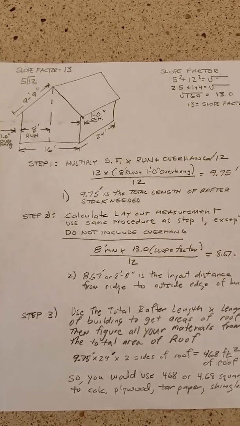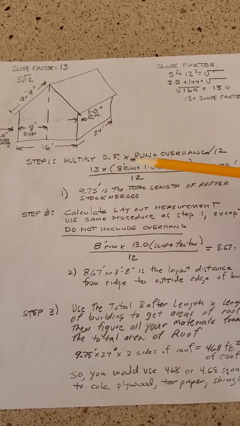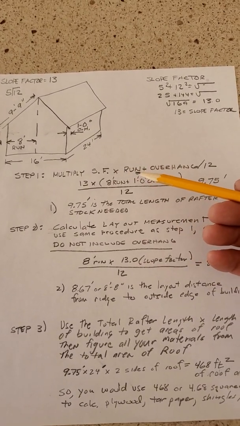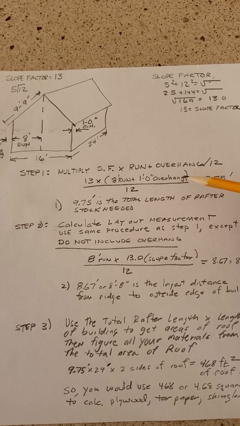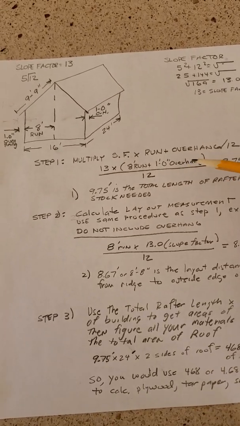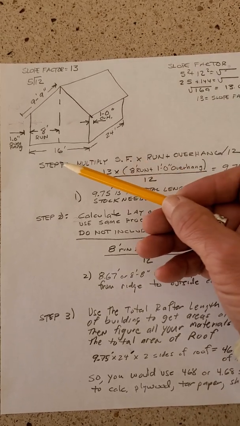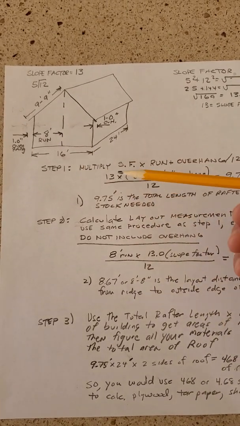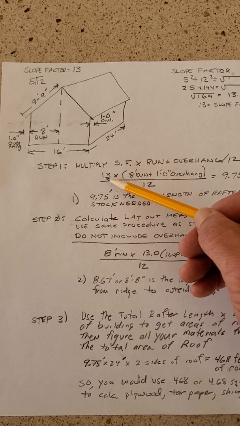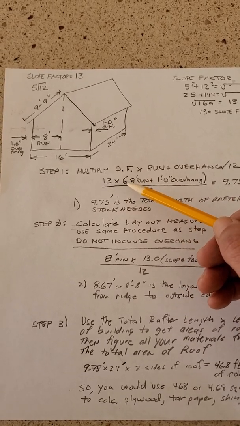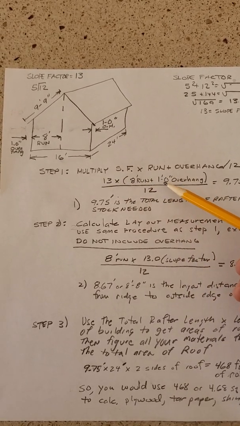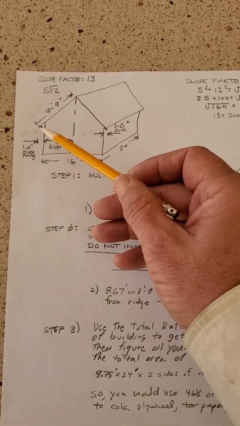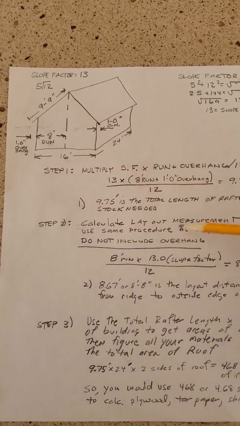Now, what you want to do is multiply the slope factor, which is 13, times the run and any overhang you have. So you've got to look at the drawing and see what those things are. The run is half the building width. In this case, a 16-foot wide building, 8 feet of run. So I'm going to take the slope factor of 13 and multiply it times the run plus the overhang. This is to get the total length from the ridge to your gutter line, from ridge to eave, as we say.